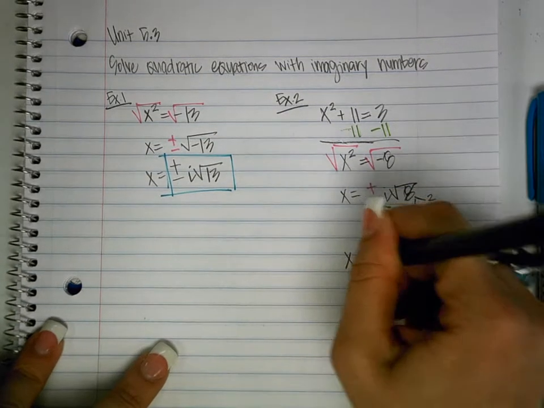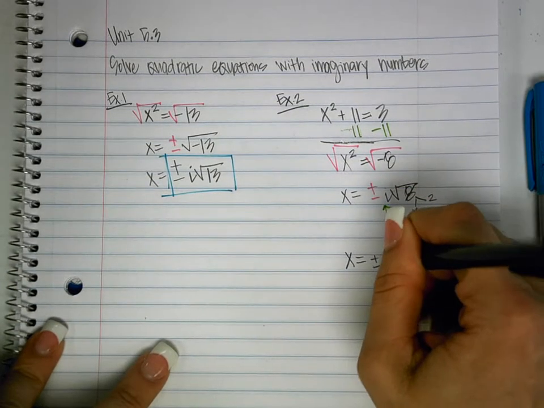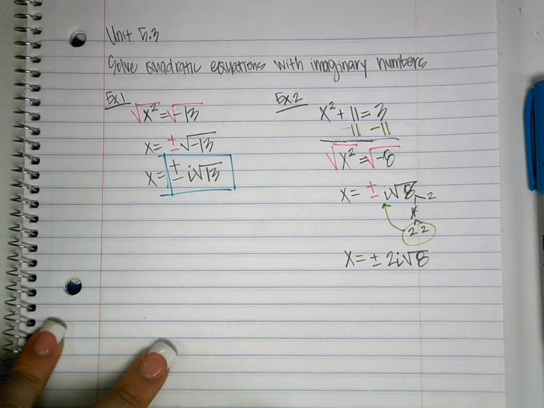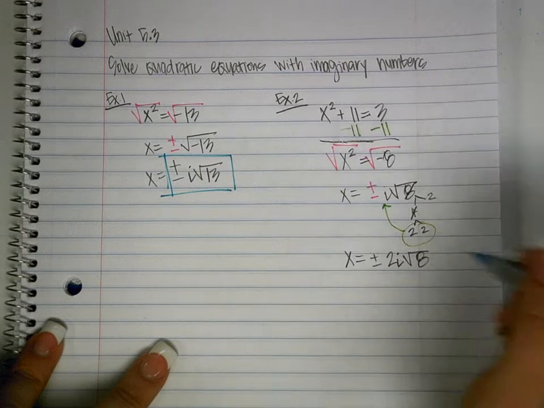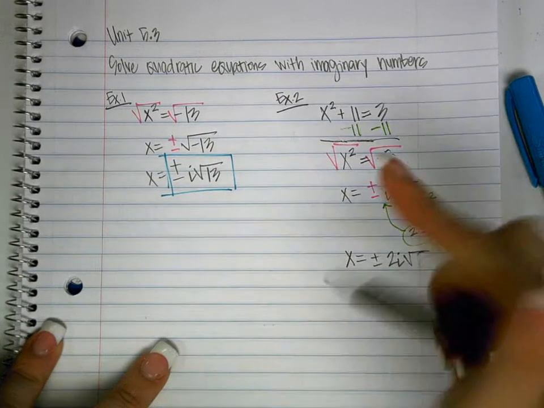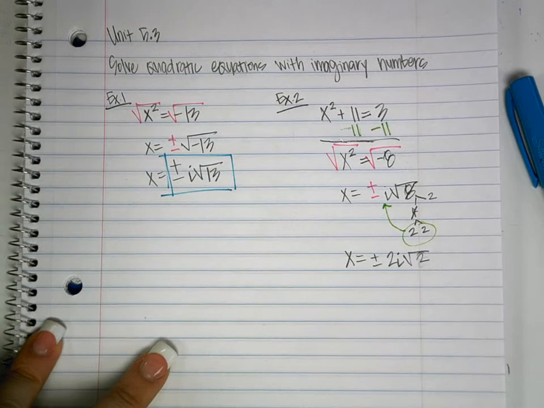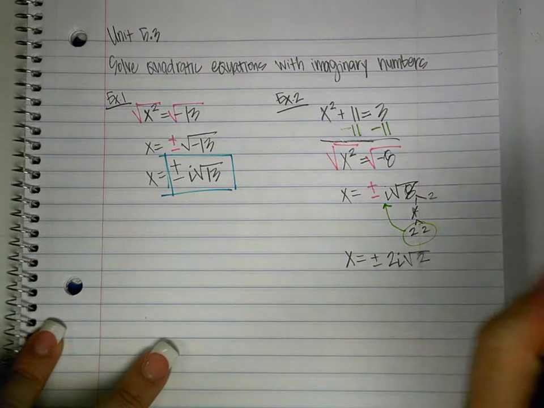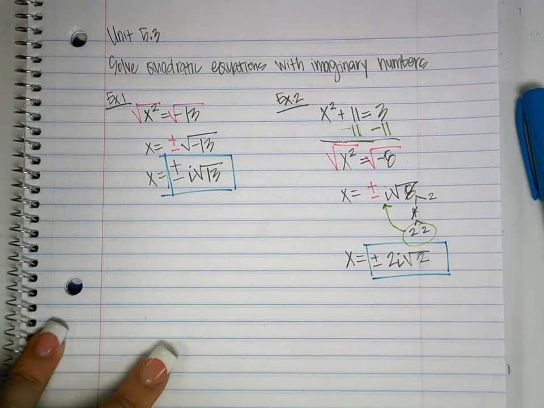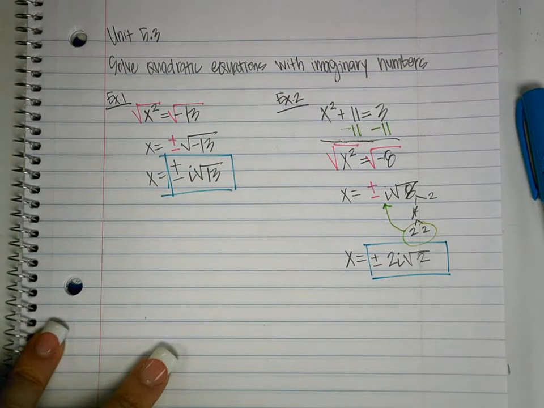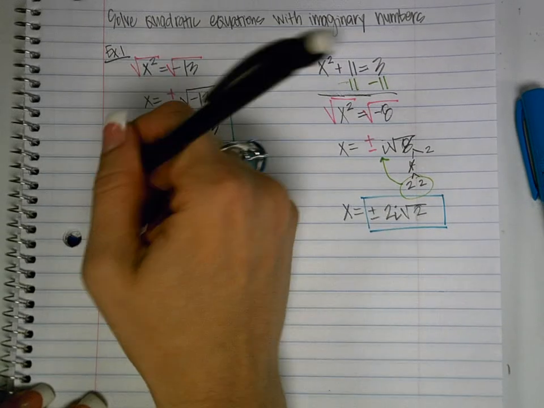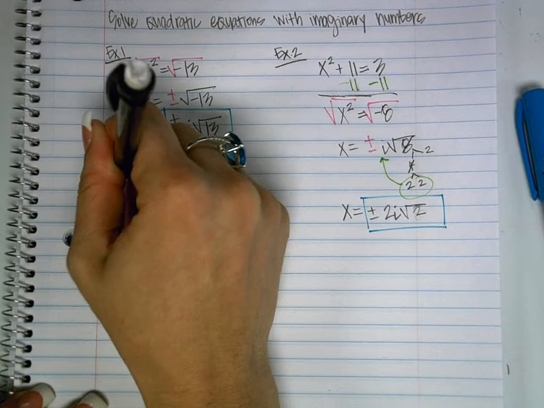Sorry, that's 2 i root 2, so the answer is x equals plus or minus 2i root 2. Anyone have questions so far? We're just solving things like we've always solved, but now we can take it a step further because you have i's available.